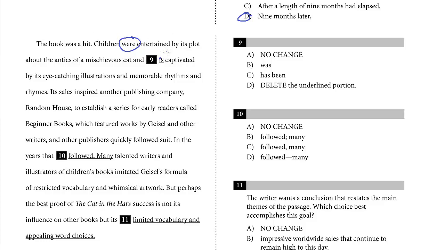They were entertained and captivated. You don't need a verb here. You've already got the were, entertained, and, right? That's the conjunction that linked the two. You want to be parallel, captivated. This is another past participle. So we're entertained and captivated. You don't need another verb, and it's certainly not these forms, was or has been. You just delete it. We're entertained and captivated, so it's D.